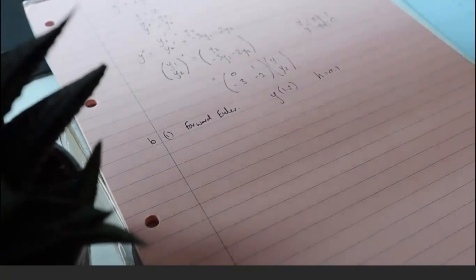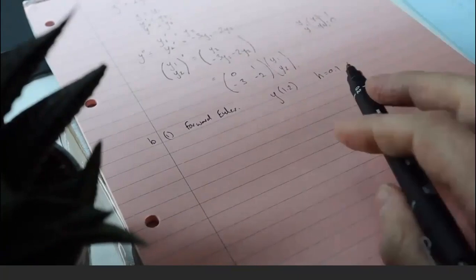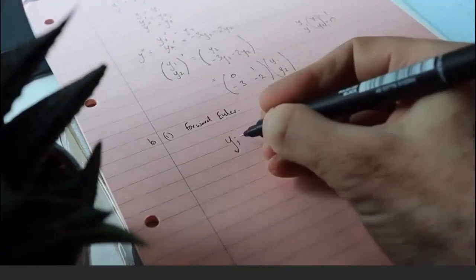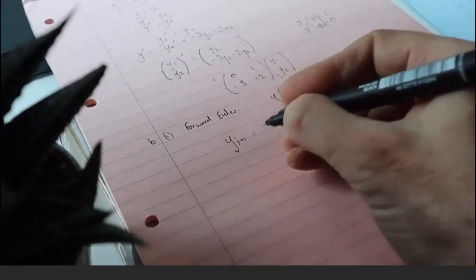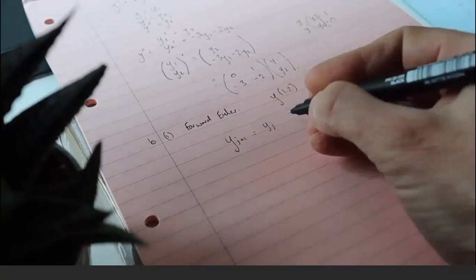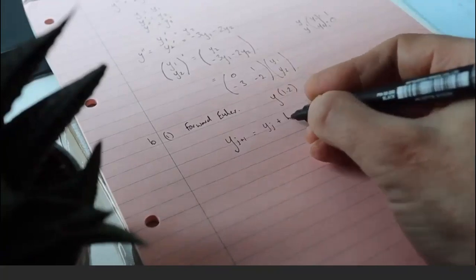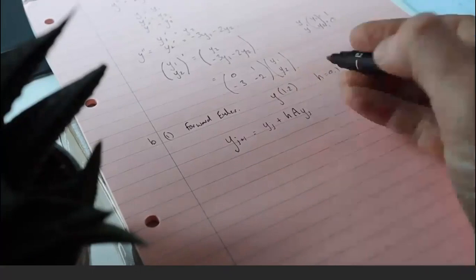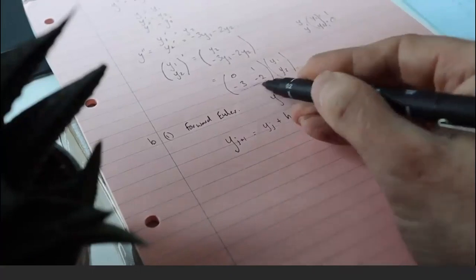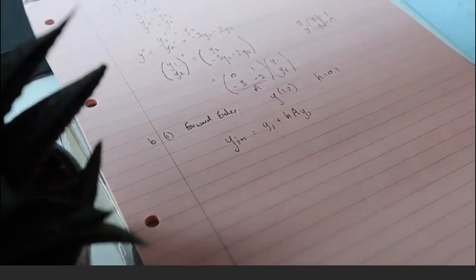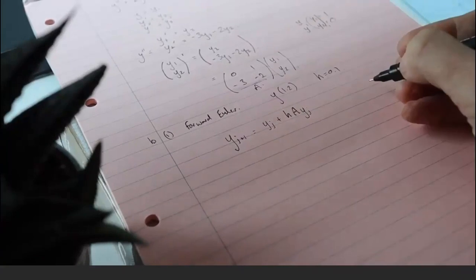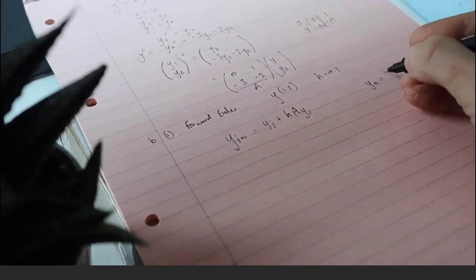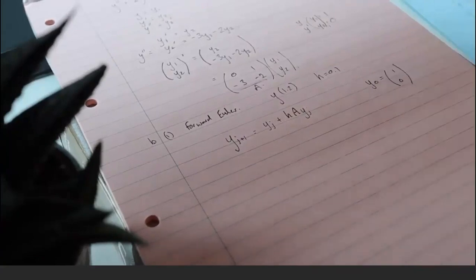I'm going to use the forward Euler with h is 0.1, and we just need to remember that yj plus 1, the next approximation of y is the previous approximation of y plus h times a times yj again. This is a here. Now I know a first approximation, a first guess is 1, 0.